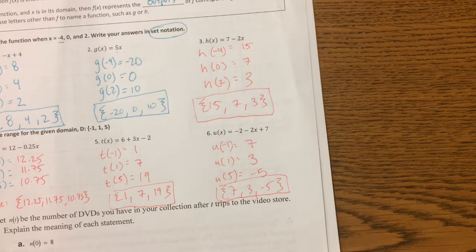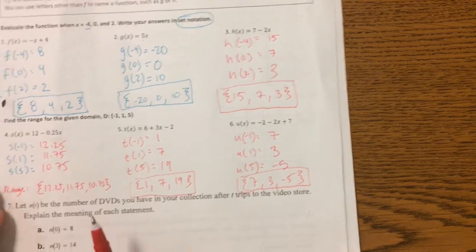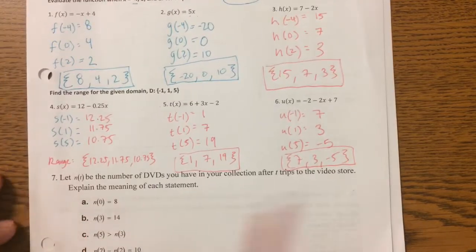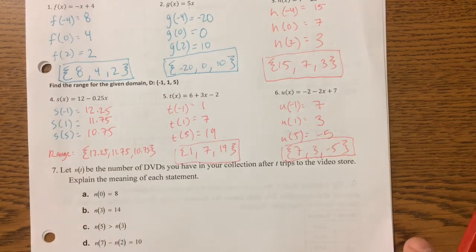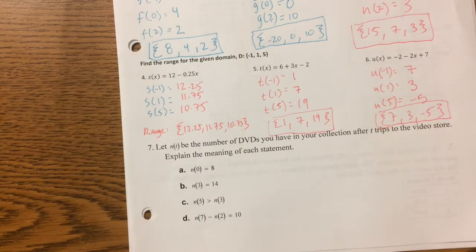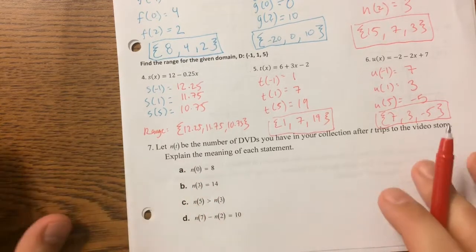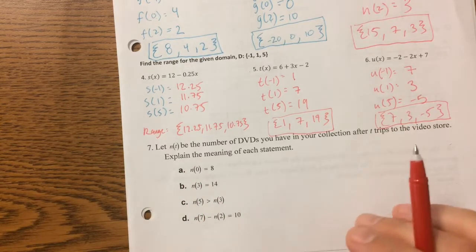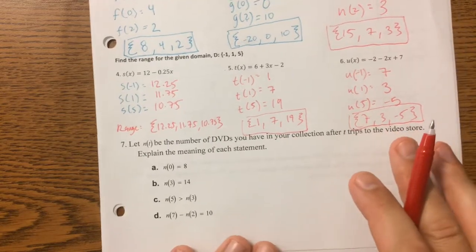All right, well, let's look at number 7. It says, let n of t be the number of DVDs you have in your collection after t trips to the video store. Explain the meaning of each statement. So this is really about trying to interpret this function notation. n of t is the number of DVDs, t is the number of trips. First of all, what's the independent variable here?